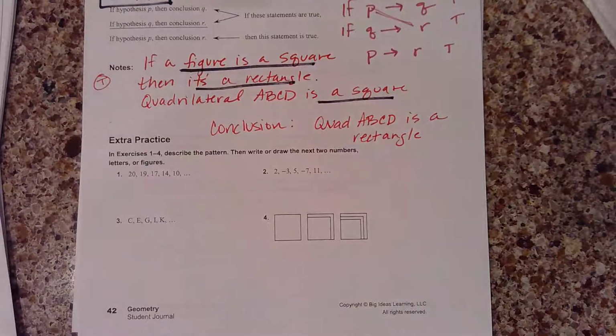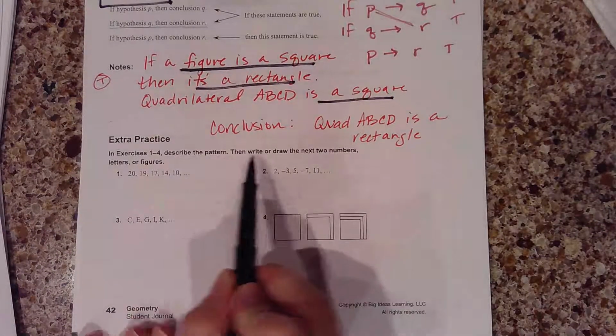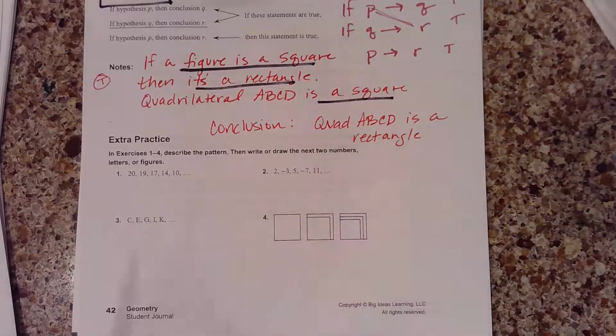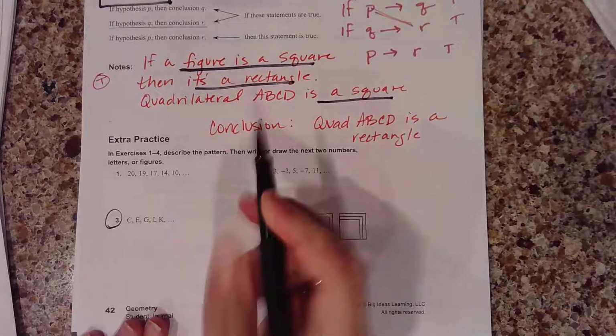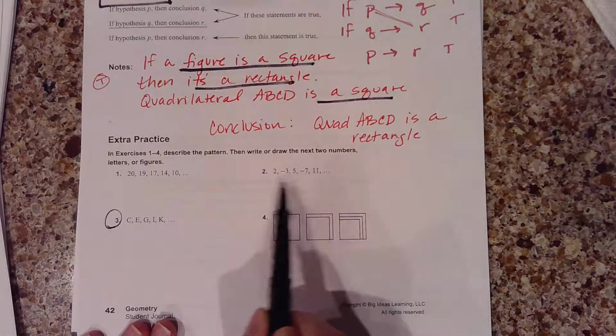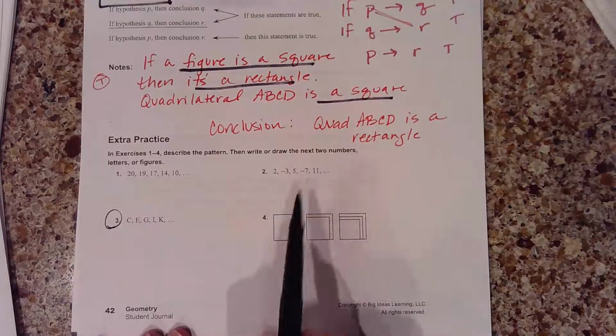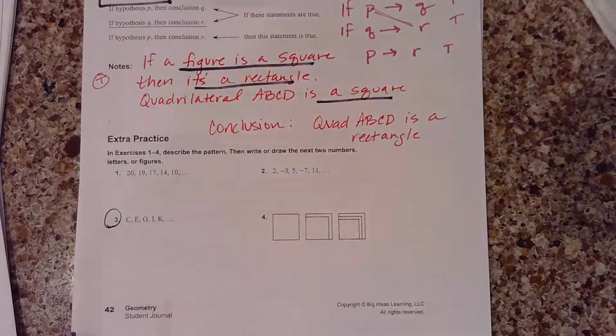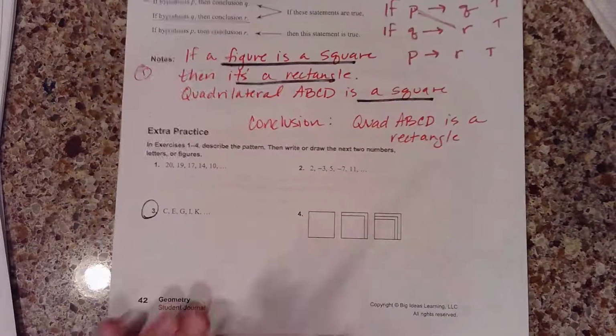All right, so let's talk about a couple of these. It just says describe the pattern and then draw the next two numbers or letters or figure. I thought maybe I'd do this one because I figure 1 is fairly easy. 2 is actually pretty hard, so I'd like you guys to see if you can figure that one out. And 4 is just different because it's a figure, right? So it's like a drawing. So I'm going to go with number 3 because it has letters.